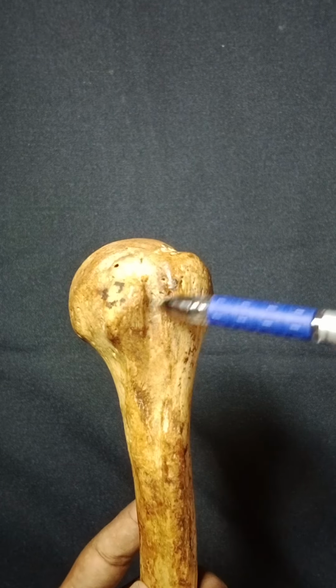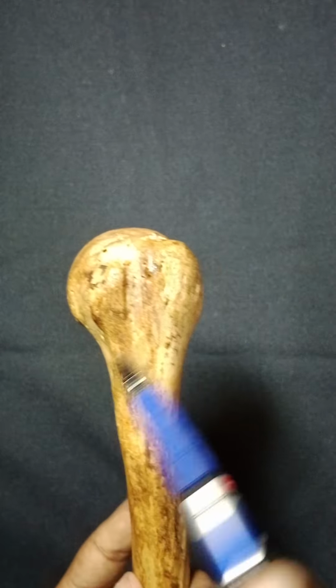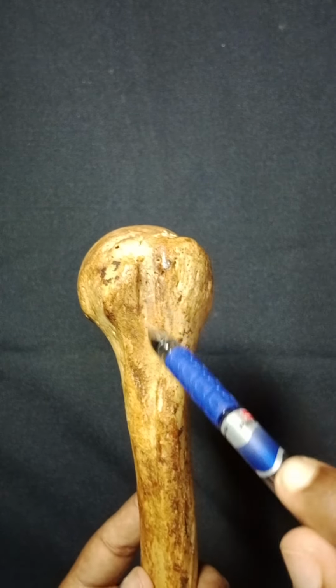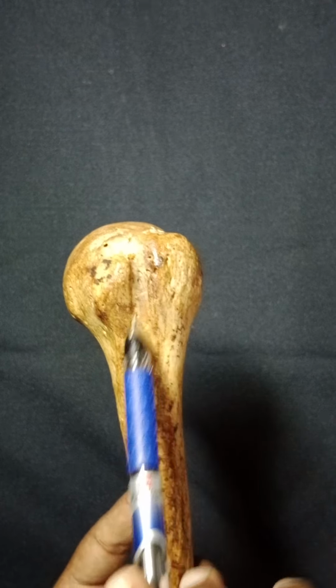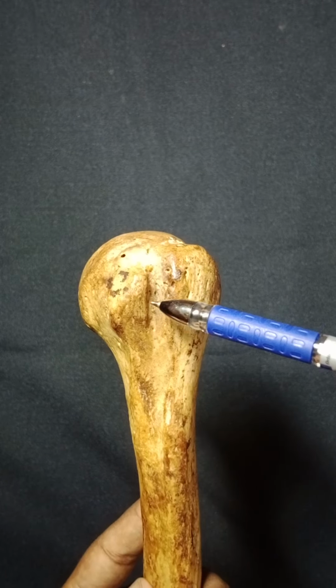So the intertubercular sulcus mainly has three parts, the lateral lip, the medial lip, and the space seen in between is called the floor of the intertubercular sulcus. The lateral lip, medial lip and floor. These are the main three parts of the intertubercular sulcus.